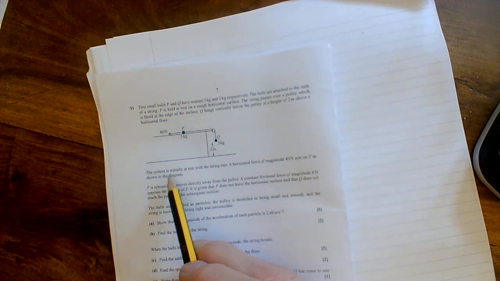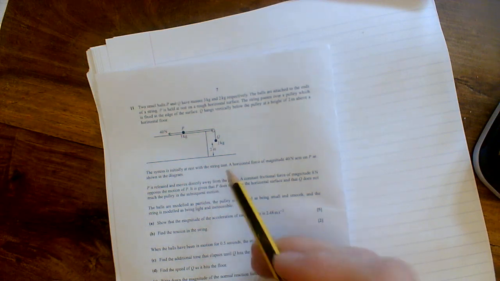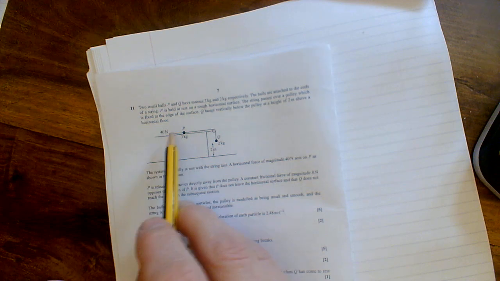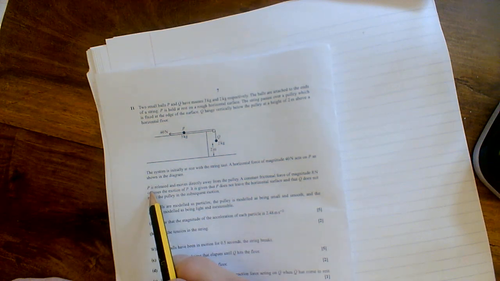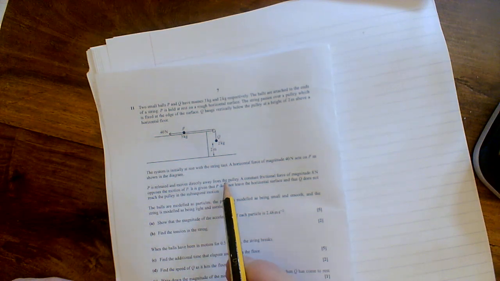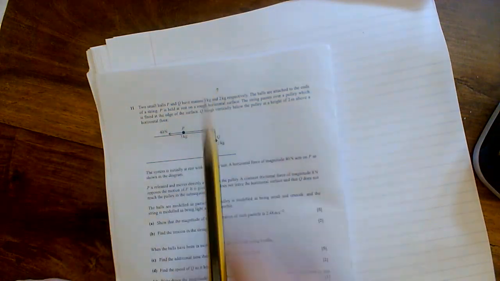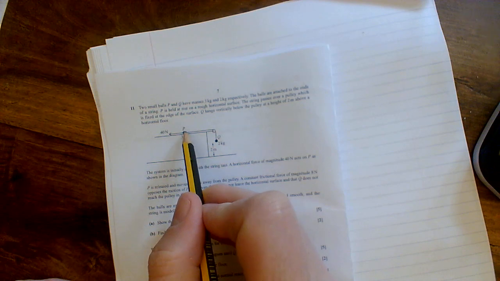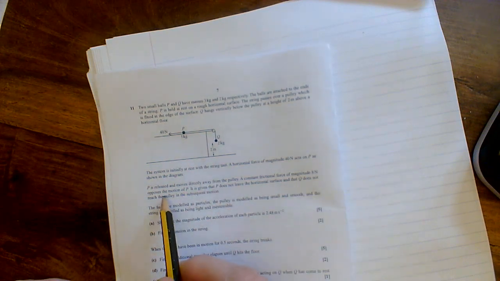The system is initially at rest with the string taut. A horizontal force of magnitude 40 acts on P, as shown in the diagram. There's the force, somebody's pulling it along. P is released and moves directly away from the pulley, so everything's moving this way and Q is moving upwards. A constant frictional force of magnitude 8, so there's 8 on P, just pulling backwards, opposes the motion of P.